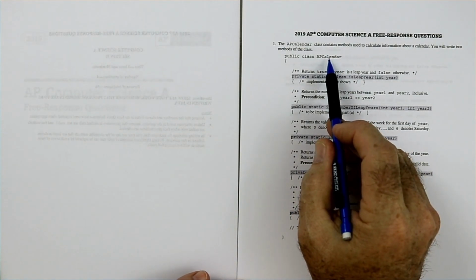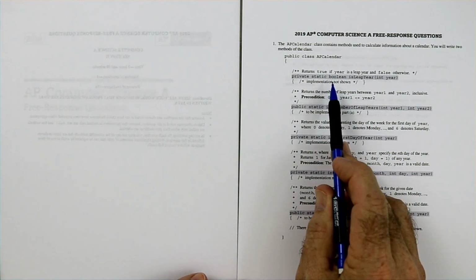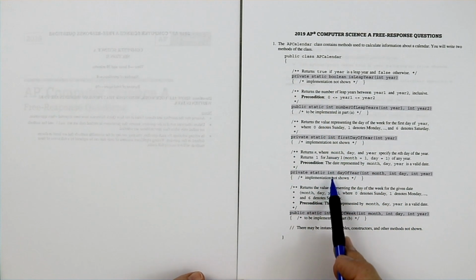Question number 1. On this side is the class that you have to break down and write some methods for. They give you the class. It's AP Calendar, and they're giving you 5 methods. These are the methods we want to quickly jot down and outline so we know what's coming in and what's coming out.